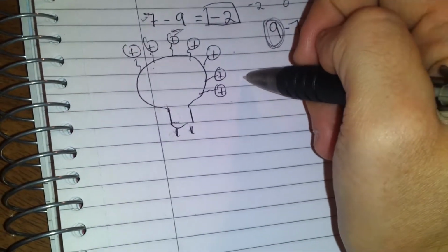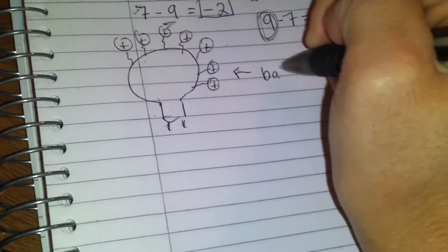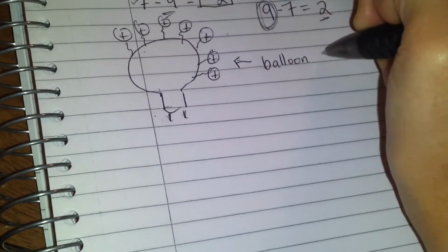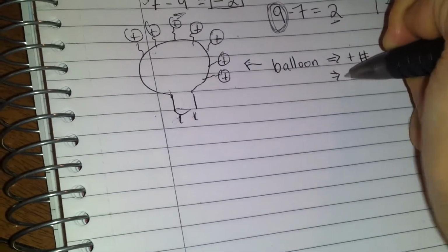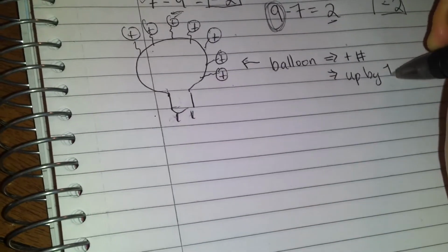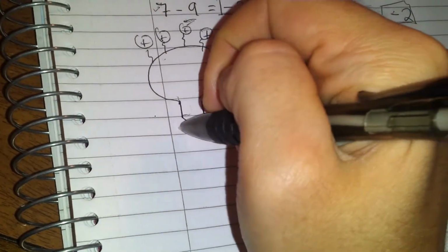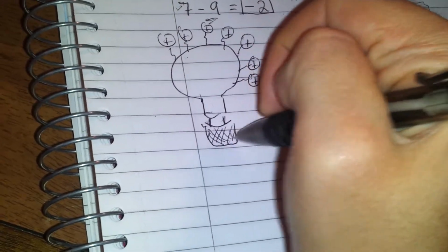So let's remember that each balloon is a positive number, and they make your balloon go upward by 1 unit of altitude. Whereas on the bottom, when we want to hold the hot air balloon down, we attach some sandbags.